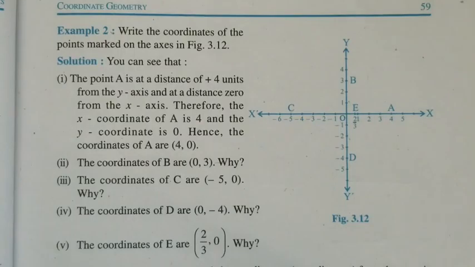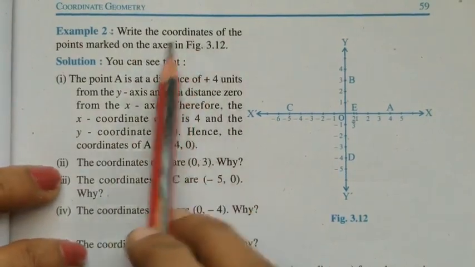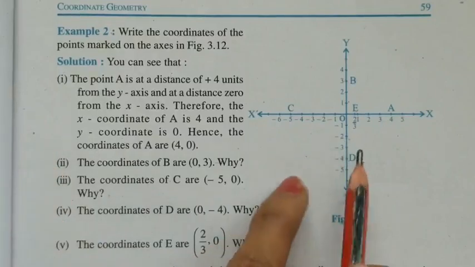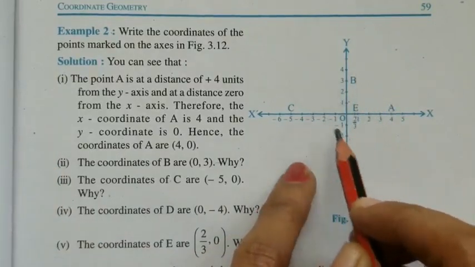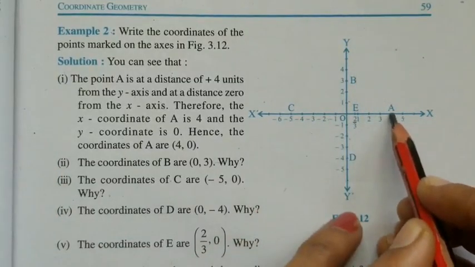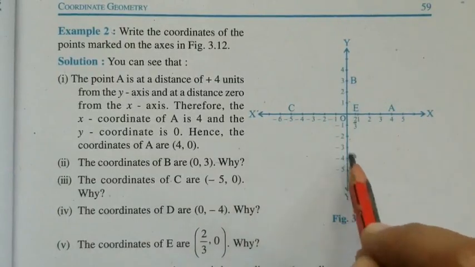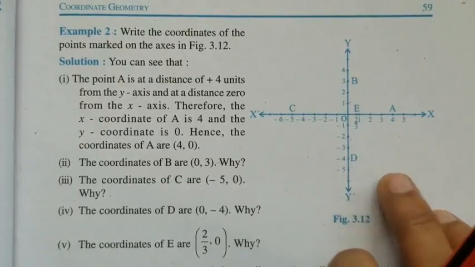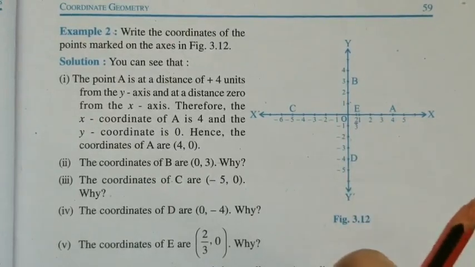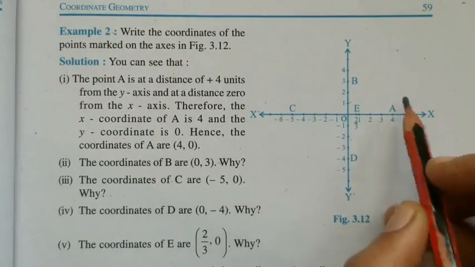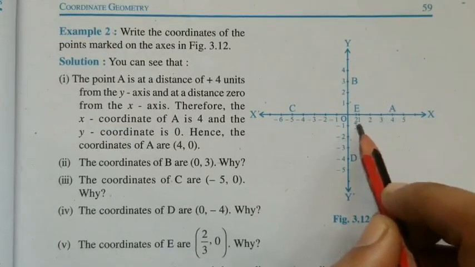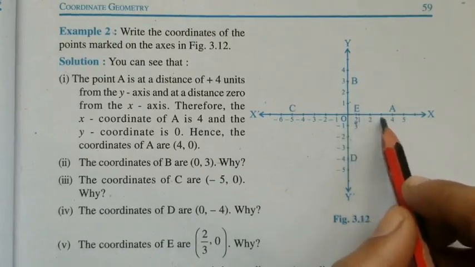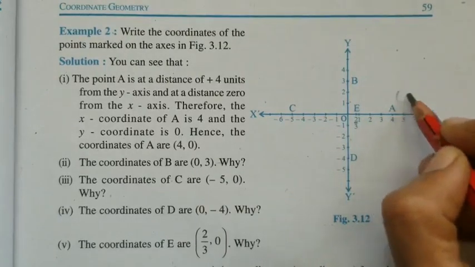Example 2. Write the coordinates of the points marked on the axis in this figure. Okay, see here, the points are marked A, B, C, D and E. So 5 points are here. We have to write the coordinates of these points. So first let's see A. For A, what is the x value? From the origin it is 4 units: 1, 2, 3, 4. So the x value is 4.